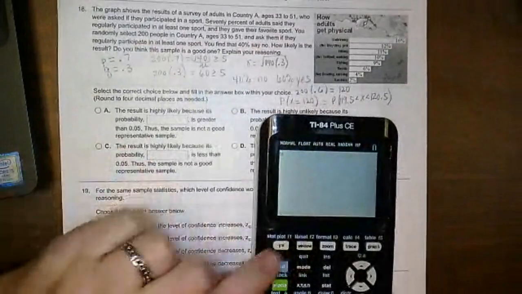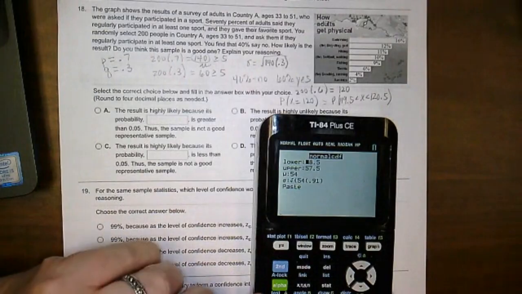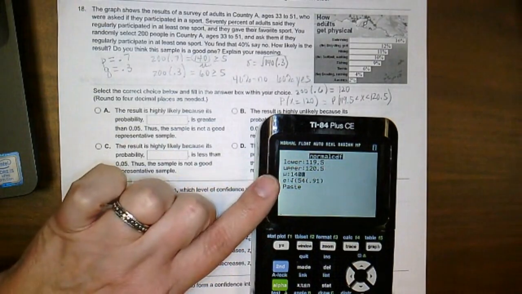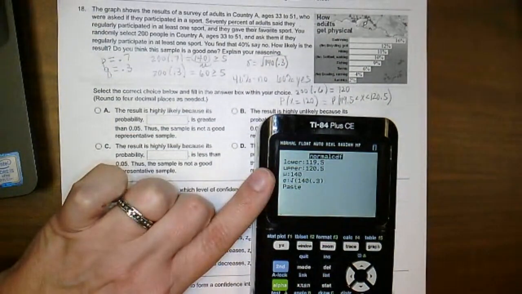All right, so then the glare off of that, there we go. My lower limit is 119.5. My upper limit is 120.5. My mean is 140, and my standard deviation is the square root of 140 times 0.3.